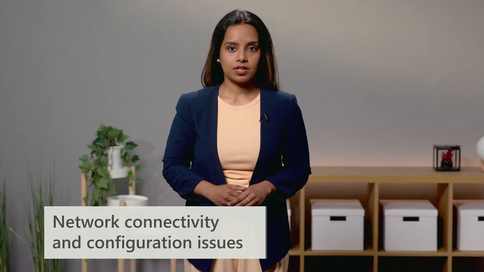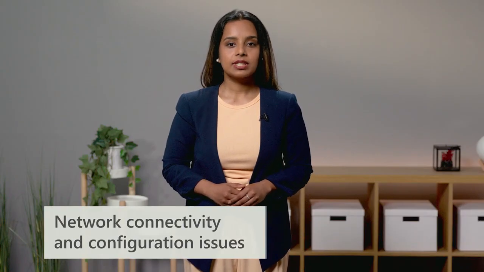Zara, a network administrator at a mid-sized company, was sipping her morning coffee when an urgent call came through. The finance department couldn't access their shared drive, and the problem seemed to be network-related. This is not an unusual occurrence. Network connectivity and configuration issues are common headaches in both home and enterprise environments.